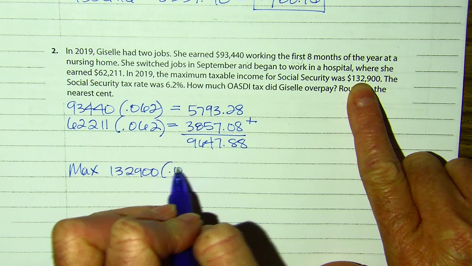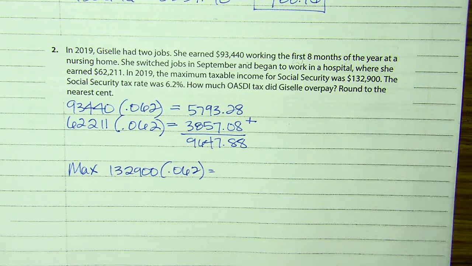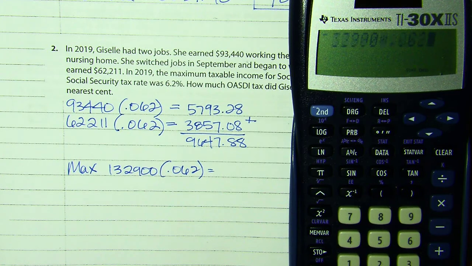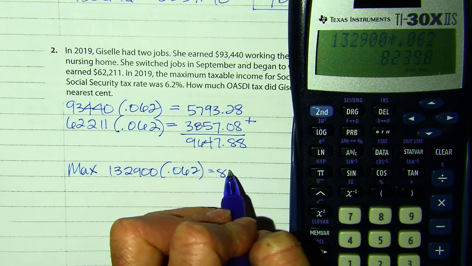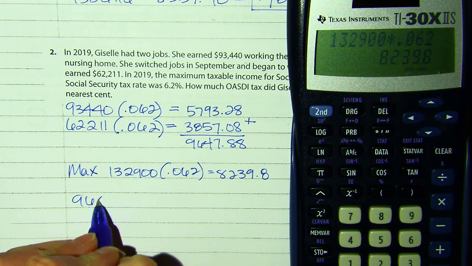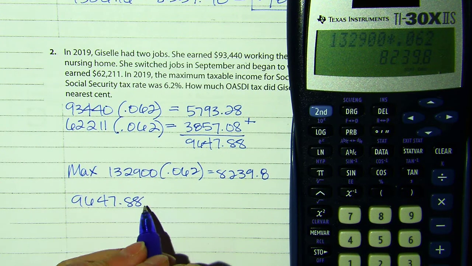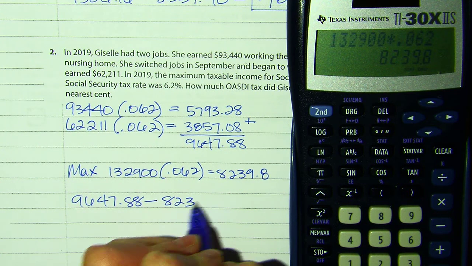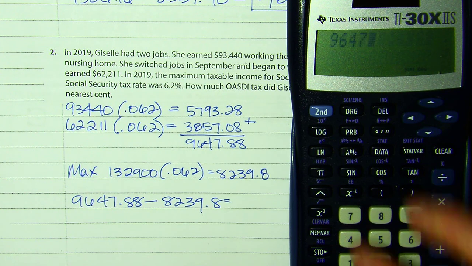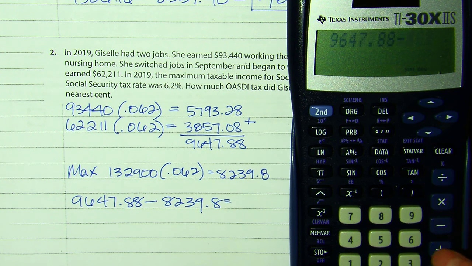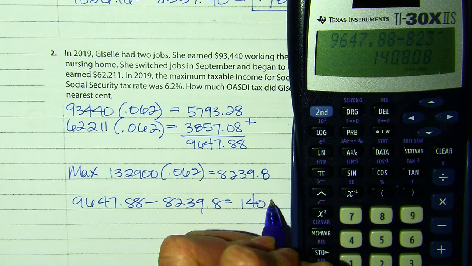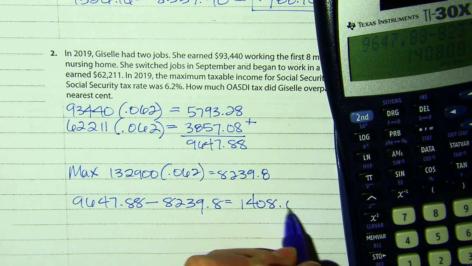So I have to figure out what the maximum contribution should have been. $132,900 times 0.062 is $8,239.80. So she overpaid. I'm going to subtract what she paid minus the maximum tax: 9,647.88 minus 8,239.80. She overpaid $1,408.08.